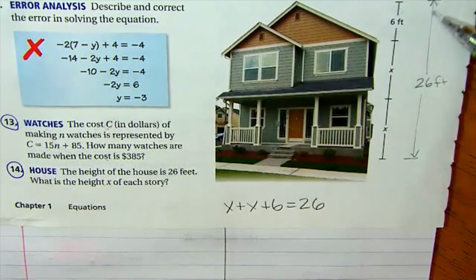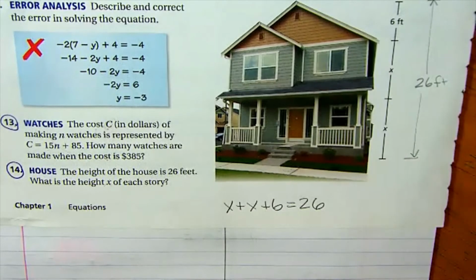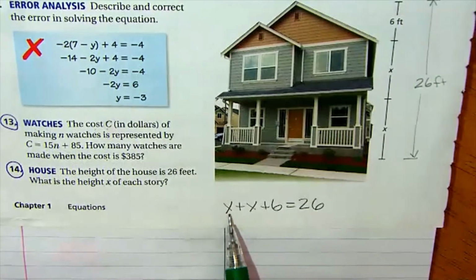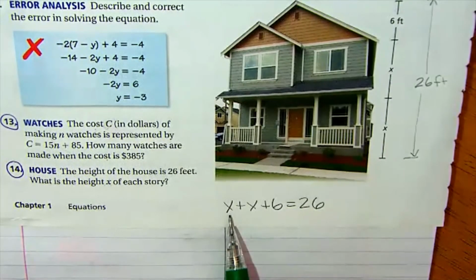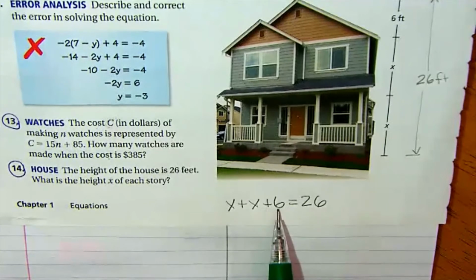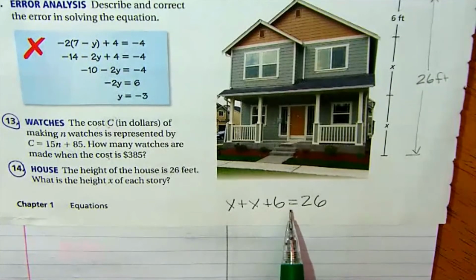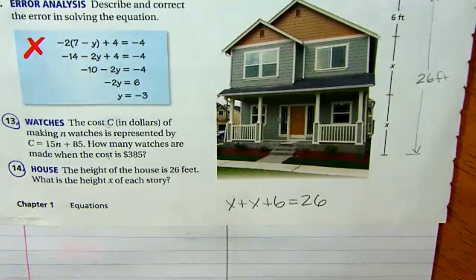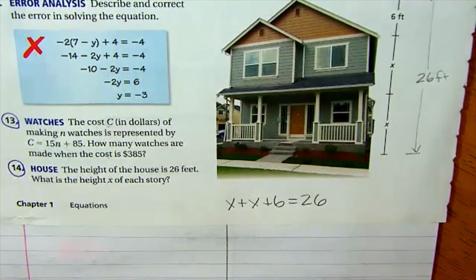All of this equals 26 feet. So the height of the first story plus the height of the second story plus 6 feet equals 26 feet. So I'm not going to solve this problem for you. I just wanted to help you set it up.